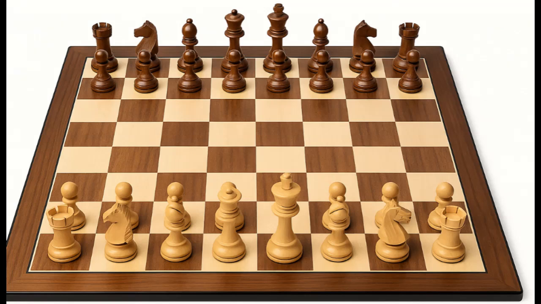And so you can go into this variation as I've done. Bishop takes c6, black knight was captured. Pawn takes c6, white bishop was captured. Knight takes e5, black pawn was captured. And now you're in this position.